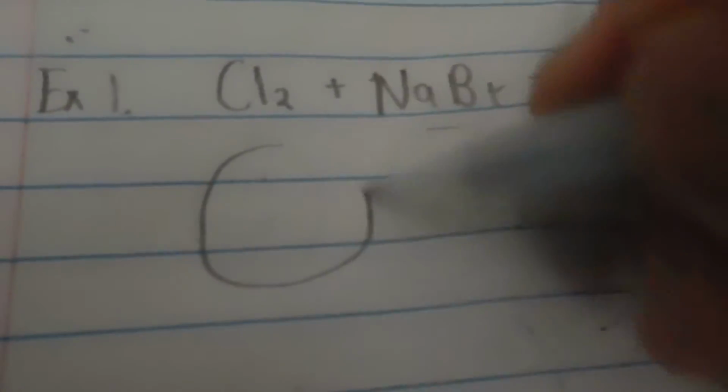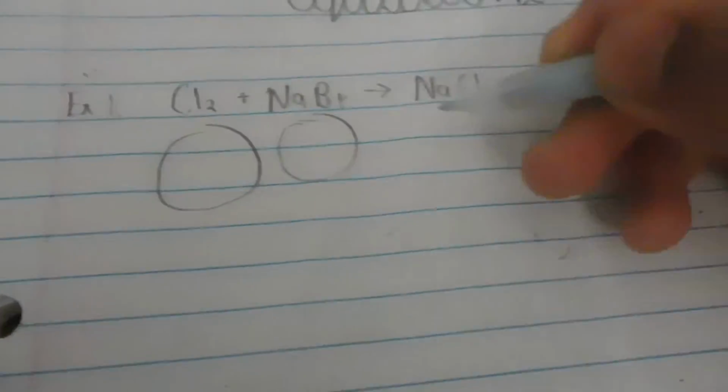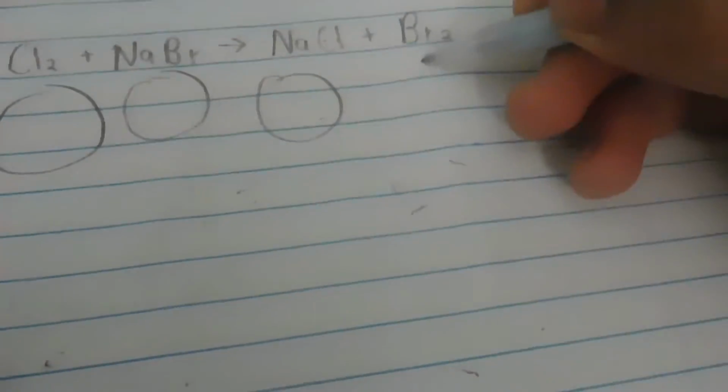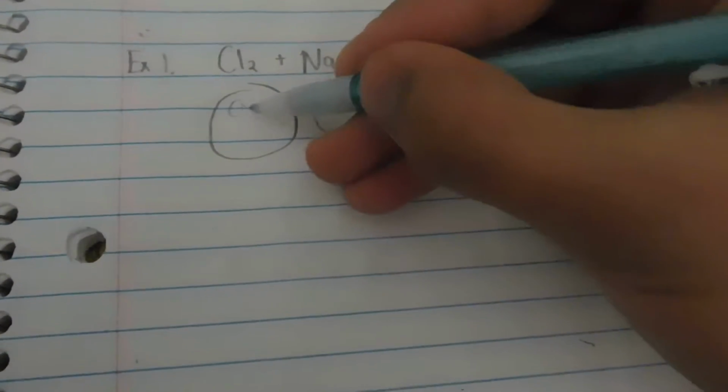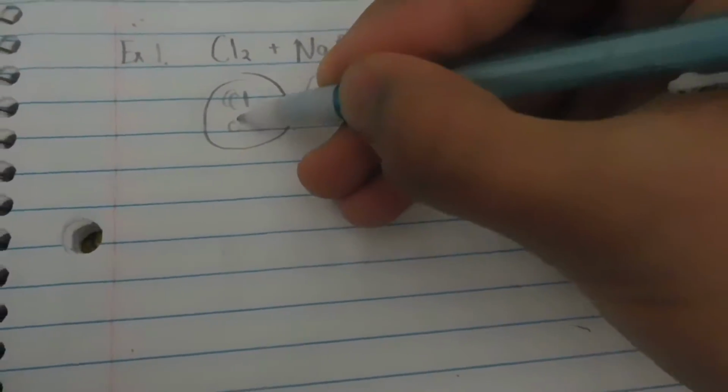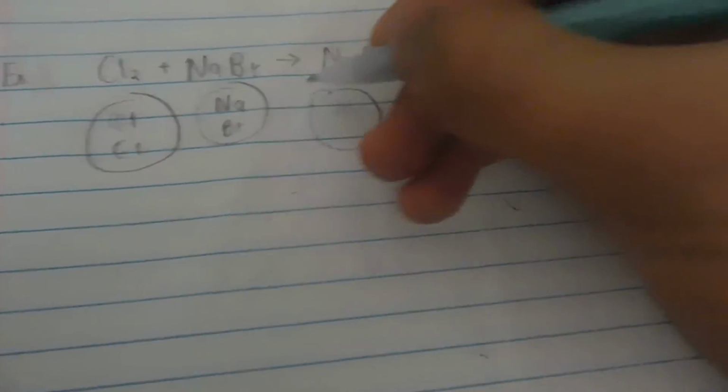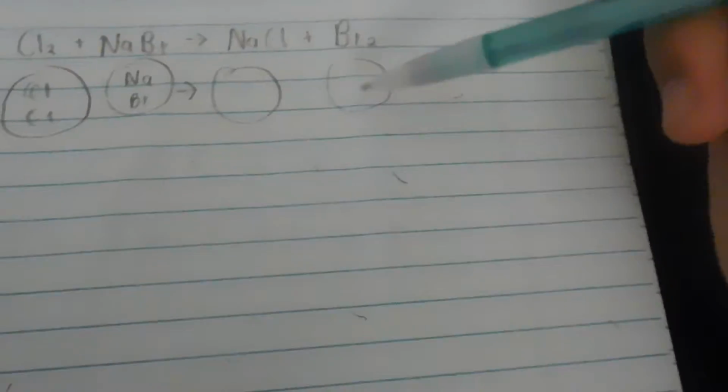So let's add 1, 2, 3, and 4. So we have 4 bubbles now. Alright, so now we want to see what the element is and how many there are of the element. So we have 2 Cl's, so we want to add Cl and Cl. We have a Na and a Br, so Na, Br. Then let's add the arrow so that this is the reactant and this is the product.